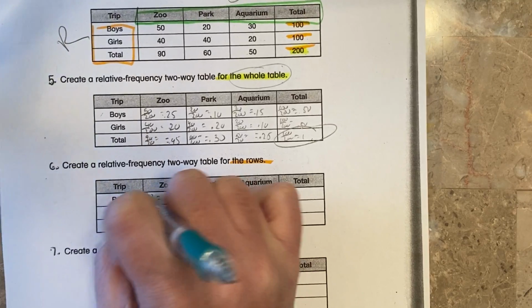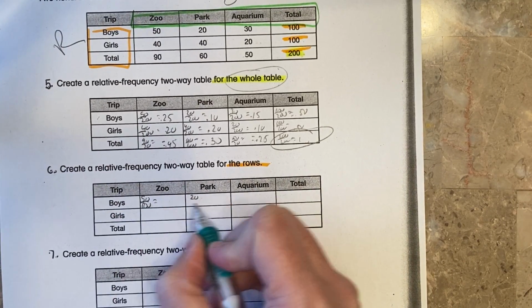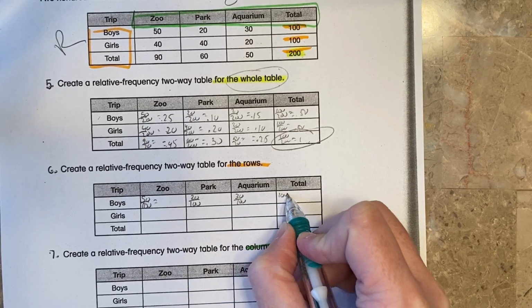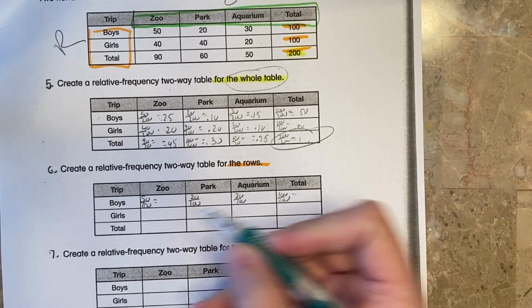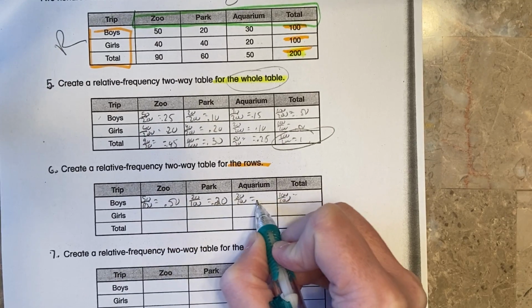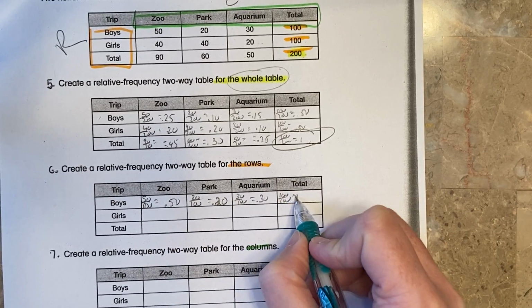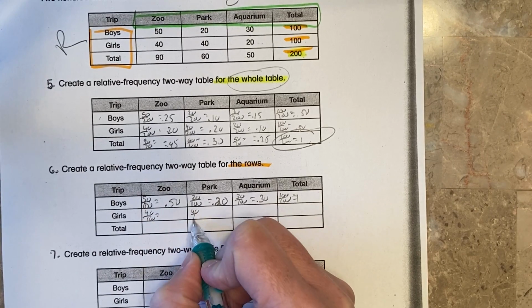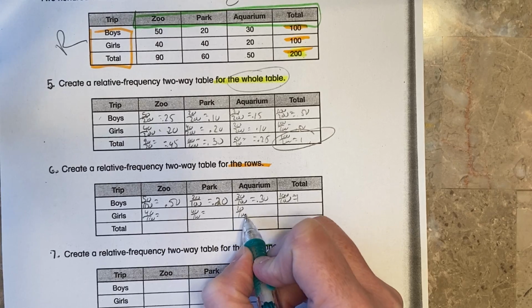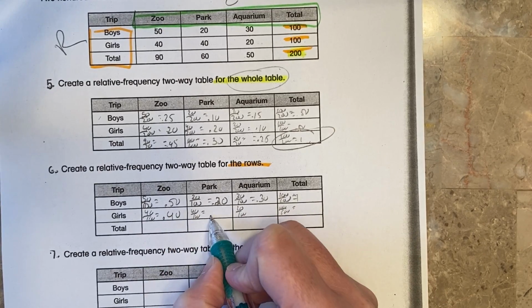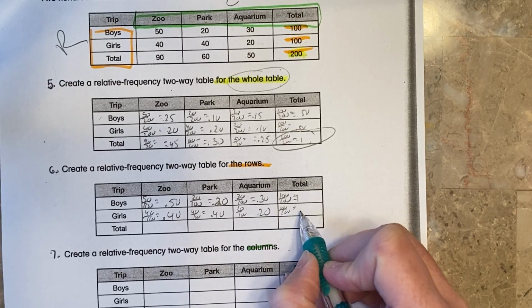Sorry, it should be hundreds. The first row is over 100. So 50 over 100, 20 over 100, 30 over 100, and 100 over 100. So that's 0.50, 0.20, 0.30, and 1. Now we're going to have 40 over 100, 40 over 100, 20 over 100, and 100 over 100. So that's 0.40, 0.40, 0.20, and 1.